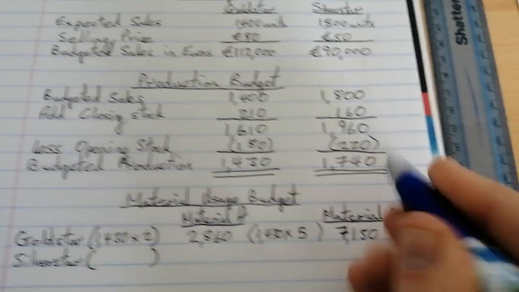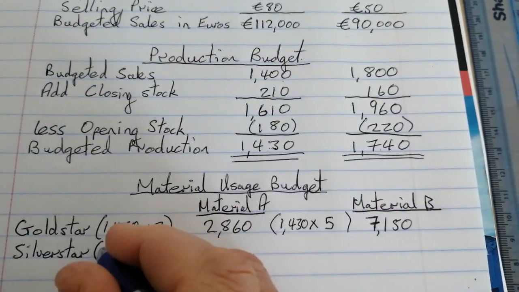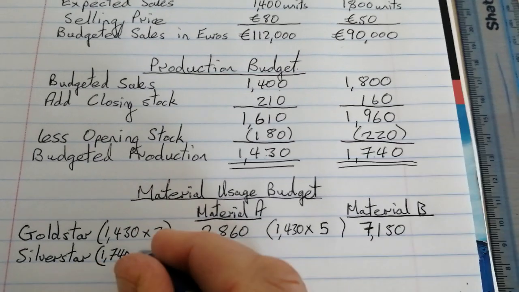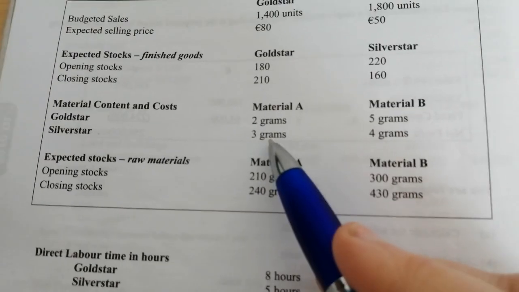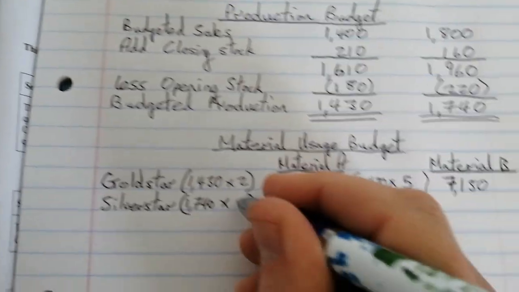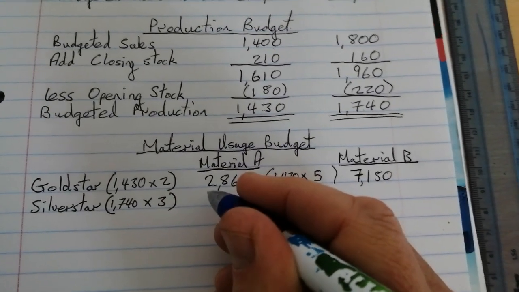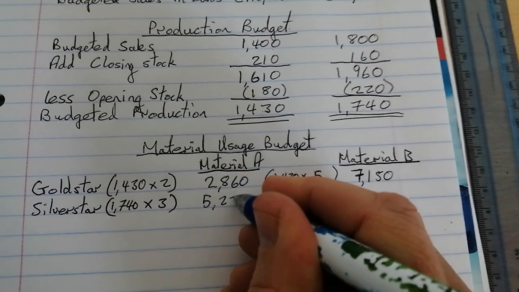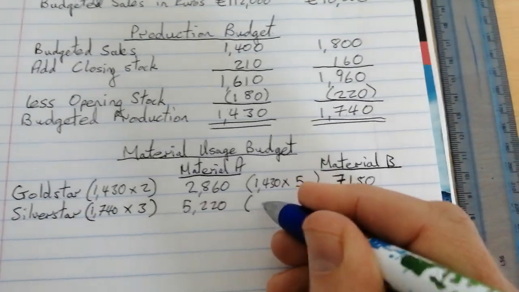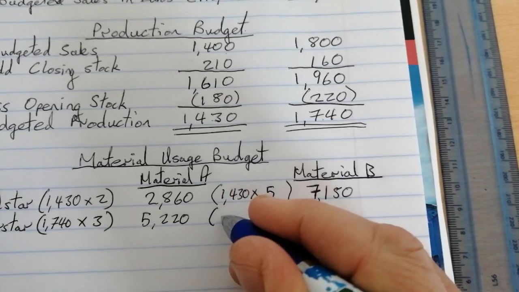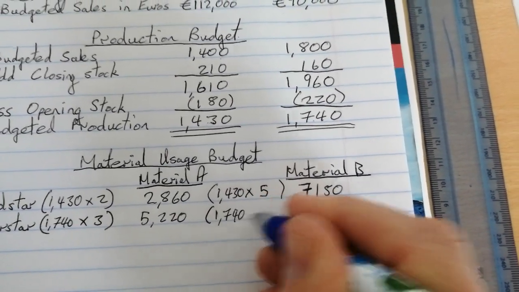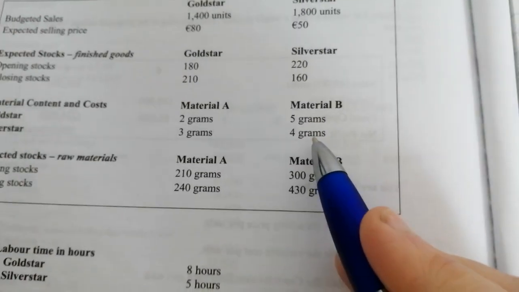So again, we'll start with how many silver stars do we want to produce? 1,740. Okay, we're going to multiply it by the amount of grams of material A that goes into one silver star. In this case, it's 3 grams. Okay, and 3 times that, give me a moment here again, is what, 5,220, I believe. So again, to find out the amount of material B, it's going to be 1,740 silver stars we're going to produce, multiplied by the number of grams of material B that goes into each silver star, which in this case is 4 grams.